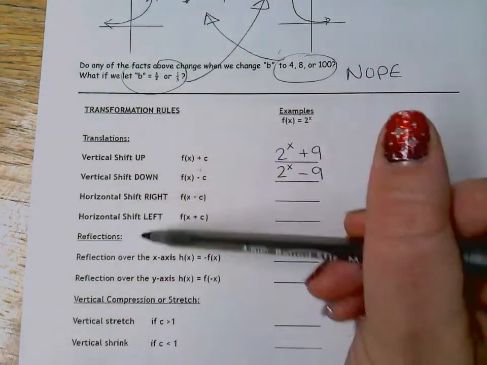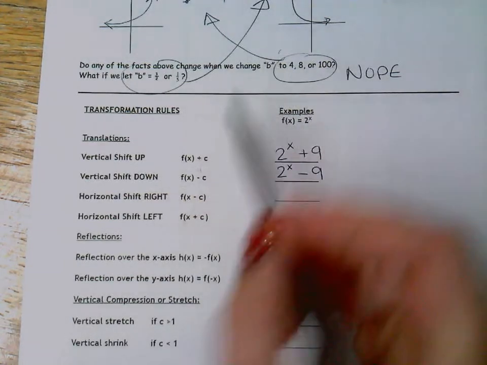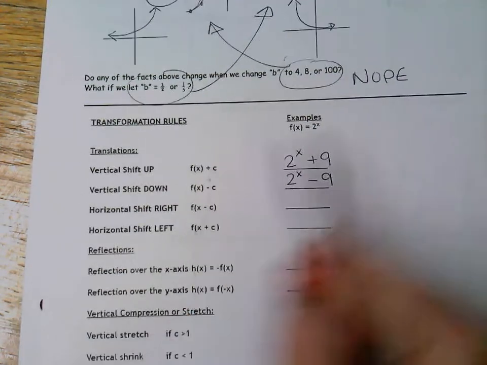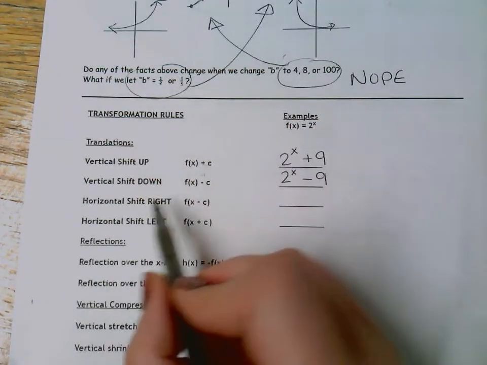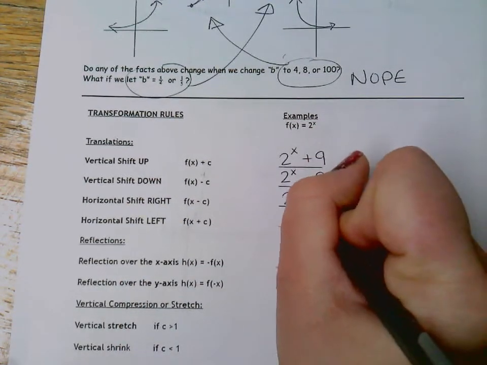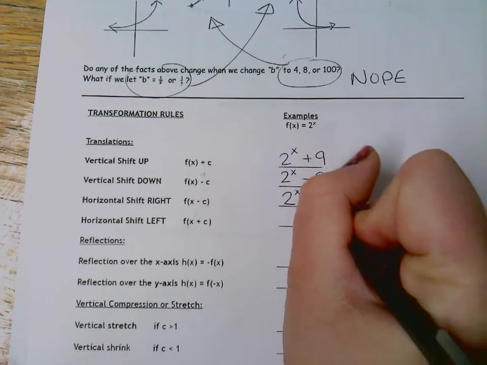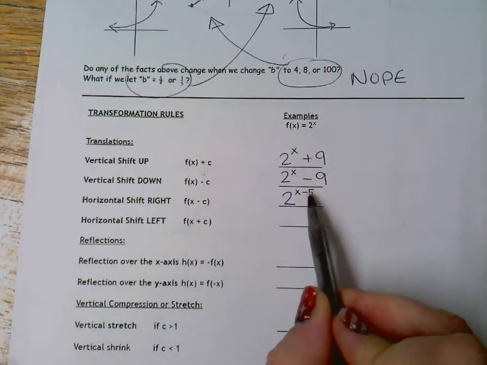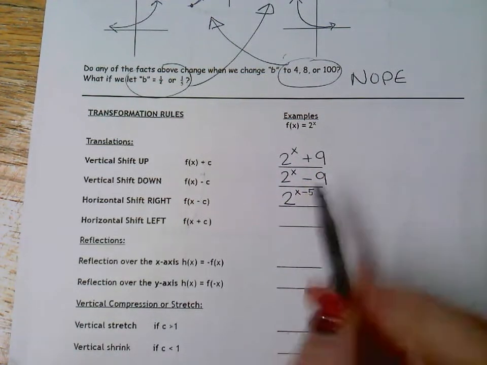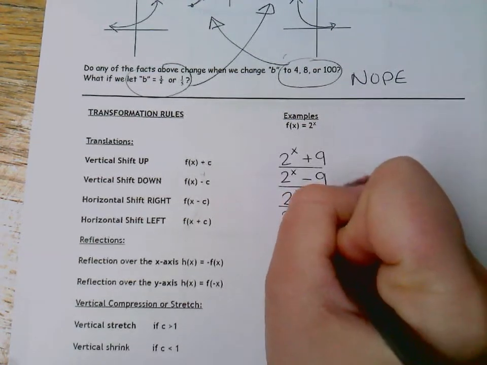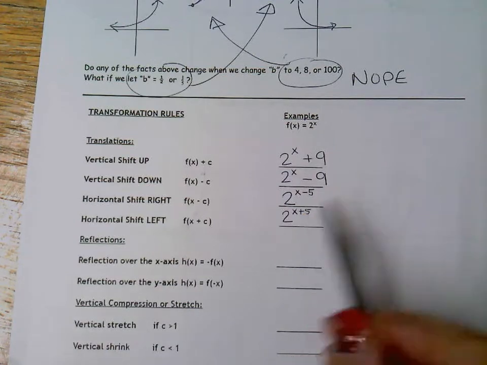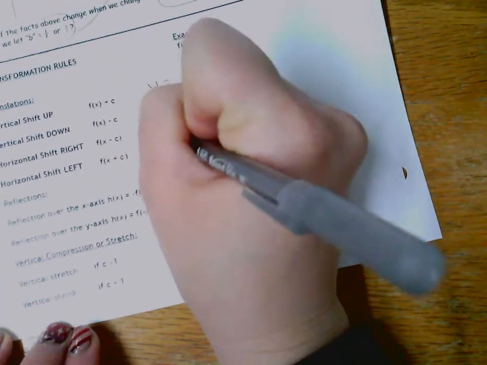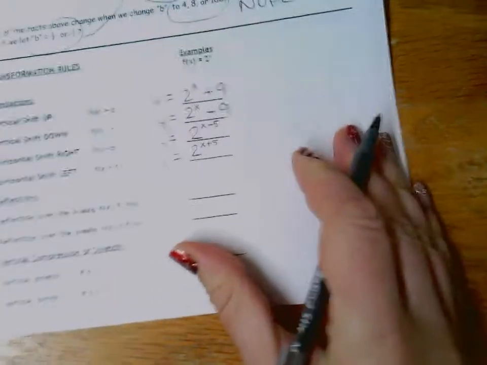Now what if I want to go left and right? Inside the parentheses on an exponential function actually means you're up in the exponent. So if I want to go to the right, I would write 2 to the x minus 5 up in the exponent, and that would go right 5. Or 2 to the x plus 5 in the exponent would go left 5. And these could all be either y equals or f of x equals.